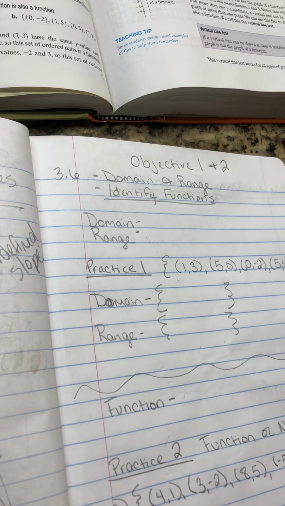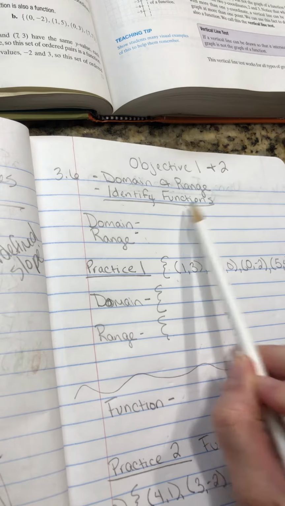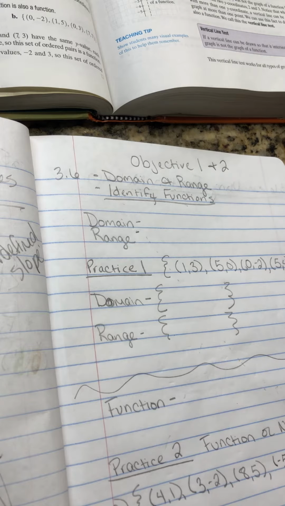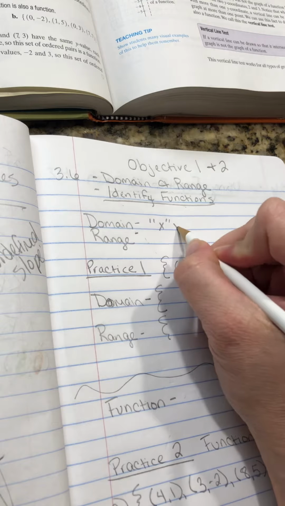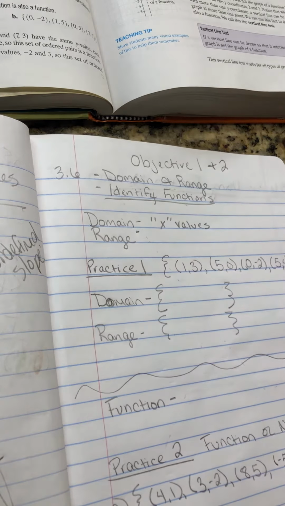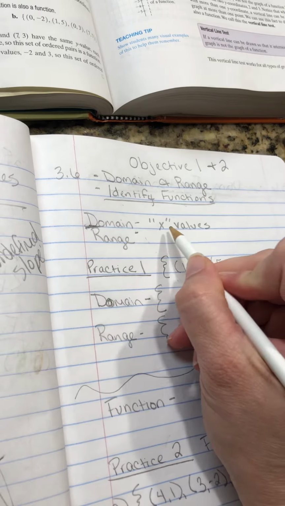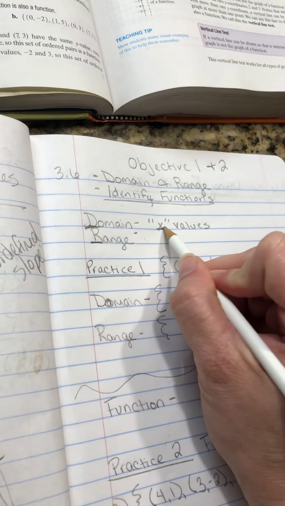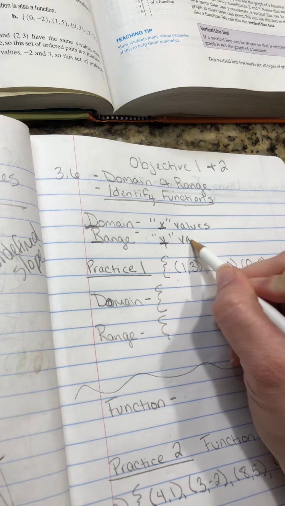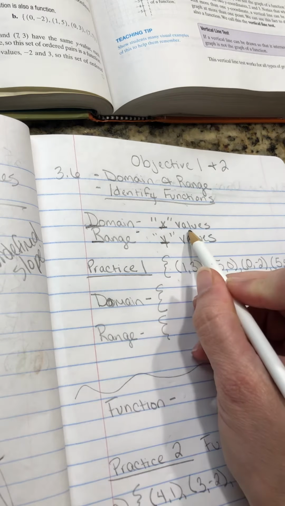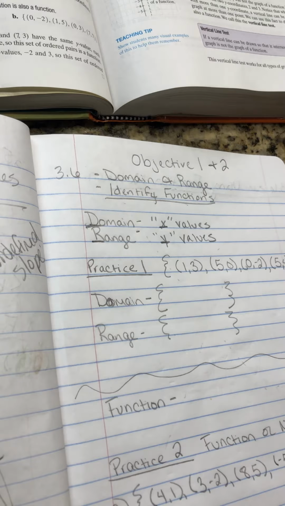In 3.6, objective 1 and 2, domain and range, identifying functions. All right, so a domain is just your x values. That's all it's wanting. That's all a domain is. And the way I remember it is D comes before R in the alphabet and X comes before Y in the alphabet, which is what ranges are. So your domain is your x values of the coordinate, and your range is the y values of the coordinate.